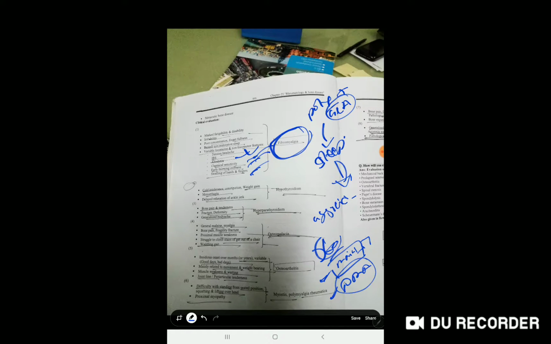And another thing is hypothyroidism. The patient gives a typical history of hypothyroidism: weight gain, constipation, menorrhagia, voice change, sluggishness of movement, and cold intolerance also. And when you examine, one thing is common: the jerk is diminished. Mainly delayed relaxation of the ankle jerk is present in hypothyroidism.